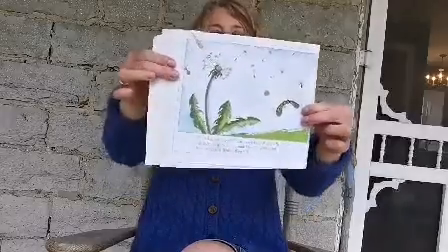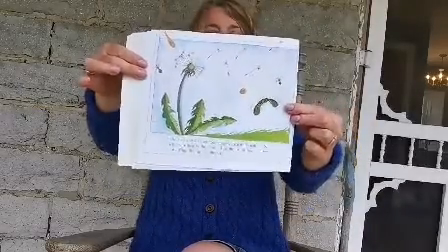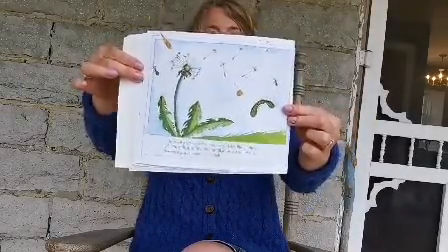The wind scatters seeds. Some seeds have fluff on them that lets them float to the ground like tiny parachutes, like those dandelion fluffs. Others have wings that spin as they fall. So there's some different types of seeds. The winged ones and the dandelion fluff.